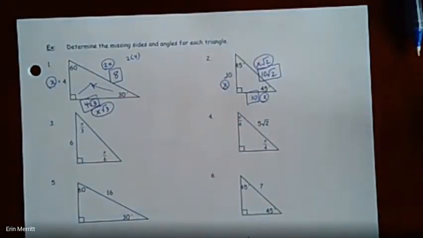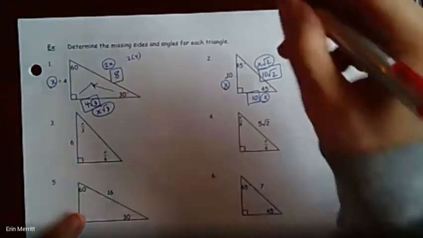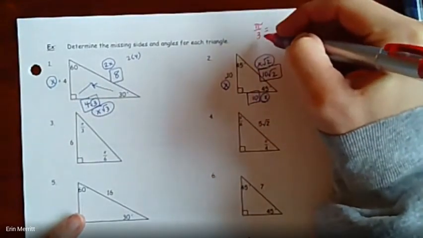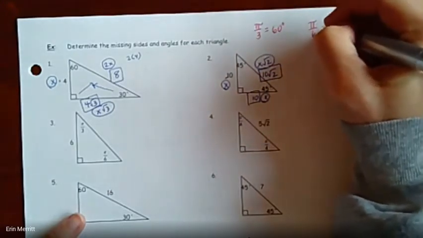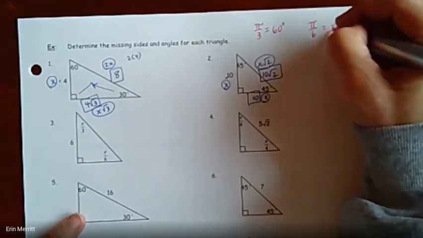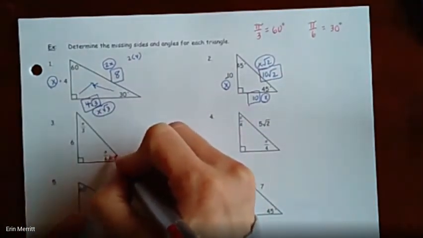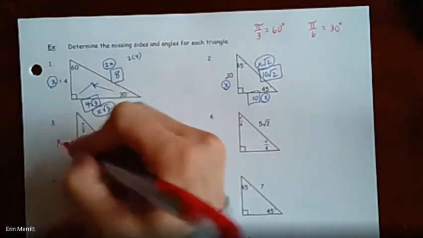When you go to do 3 and 4, now you have to recognize what angle we are talking about. As a reminder, pi over 3 is 180 divided by 3. That's 60 degrees. Pi over 6 is the same as 180 divided by 6. That's 30 degrees. So down here, if you'd like to, write in the 30, which means the side across from that is going to be the x.